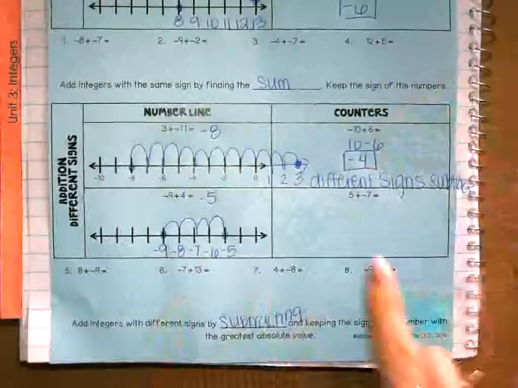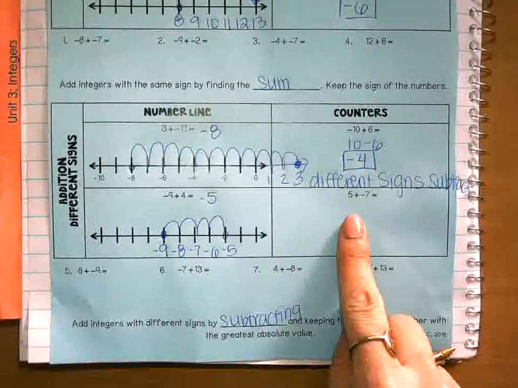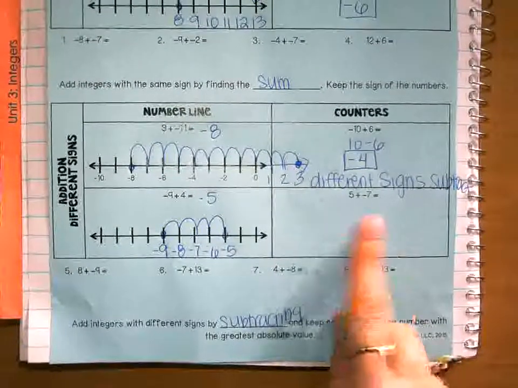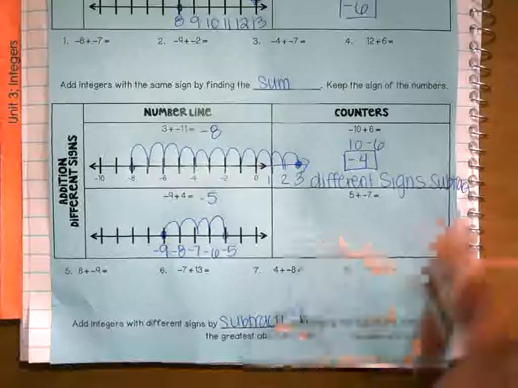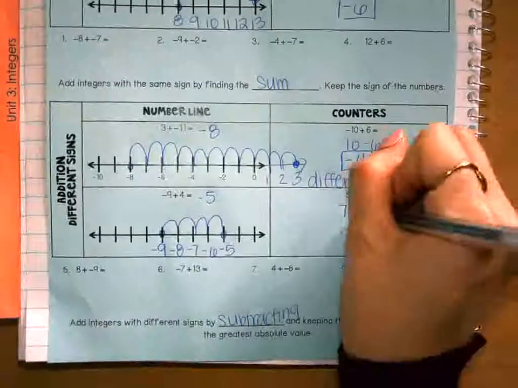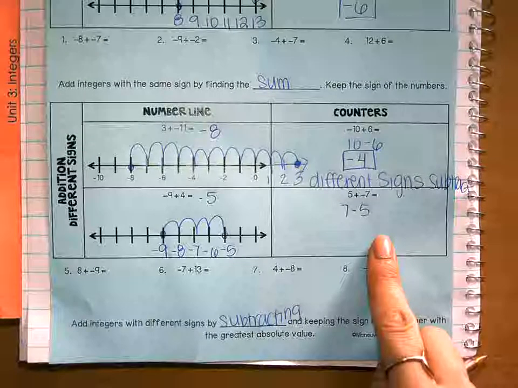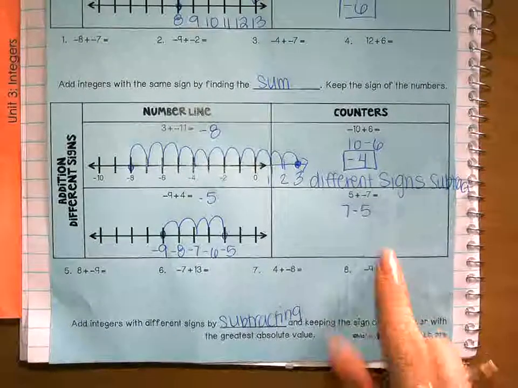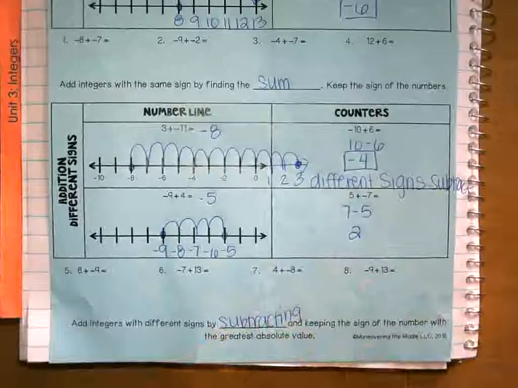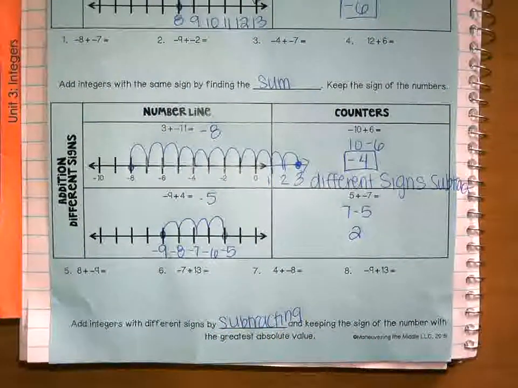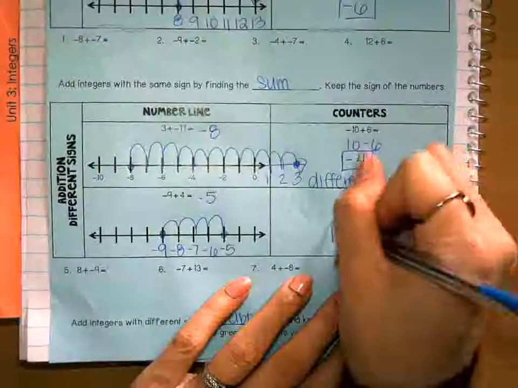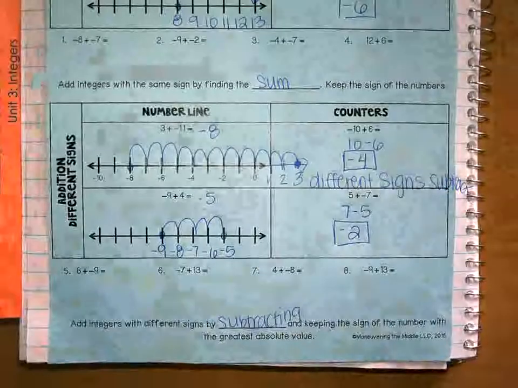Hold on, guys, one second. Last one. Are my signs the same or are they different? So I'm going to do 7 minus 5. Notice I did bigger minus smaller. Make your life easier. What is 7 minus 5? 2. Which number is bigger, 5 or 7? 7. So my answer is going to stay a negative.